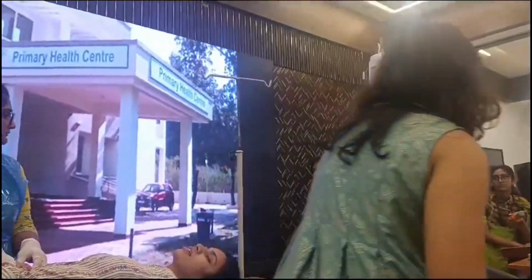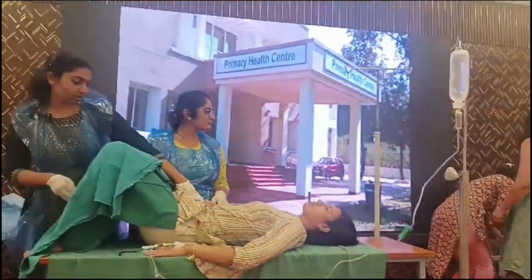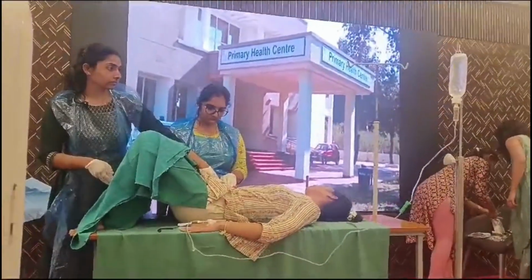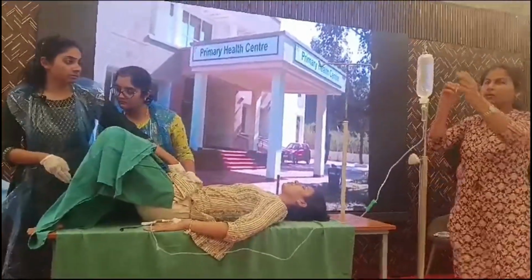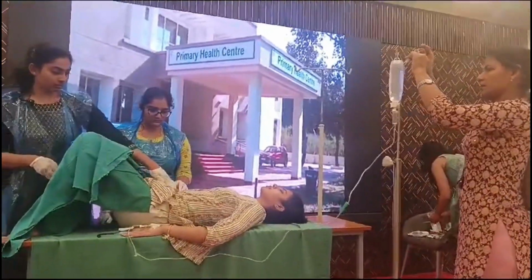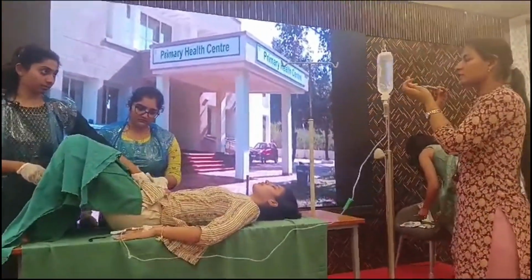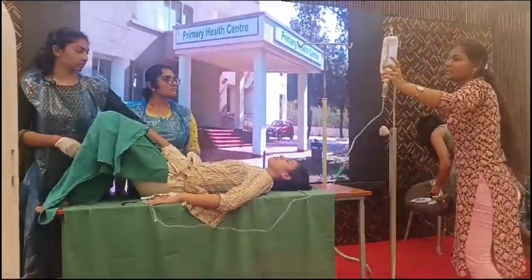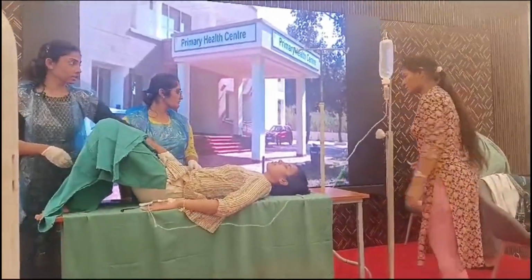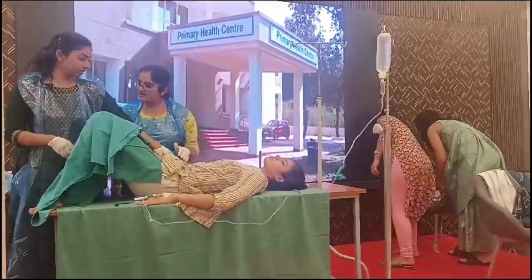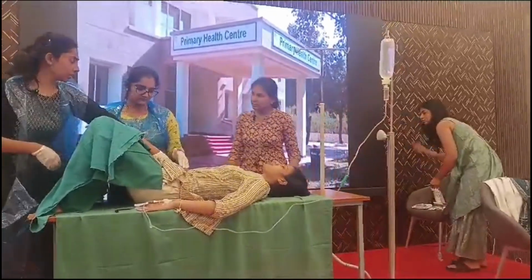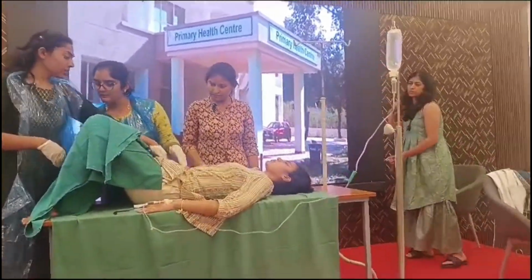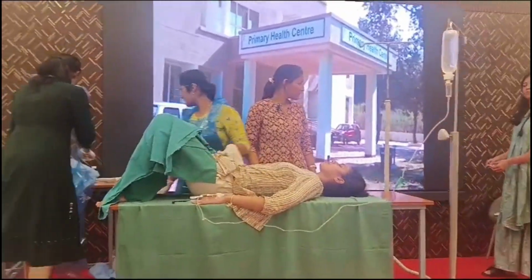Dr. Kranti, can you please connect 20 units oxytocin in one drip? Yes. She will keep massaging and doing bimanual compression. 20 units oxytocin added in 1 pint RL, 500 ml RL, 60 drops per minute is going on. Keep the tonics ready. Dr. Likita, can you please help me catheterize the patient?